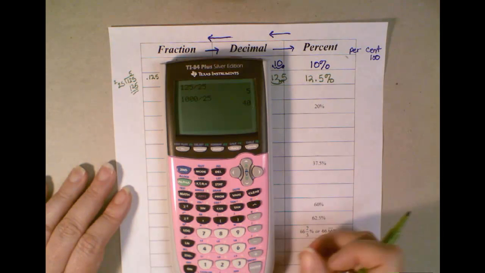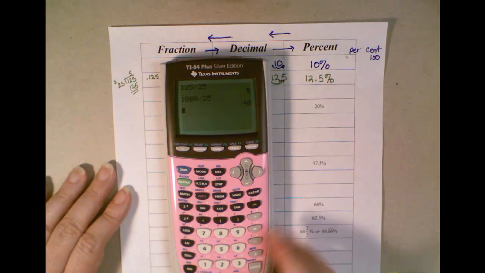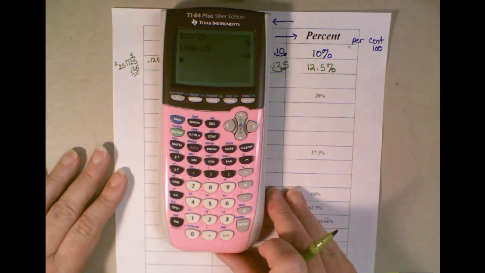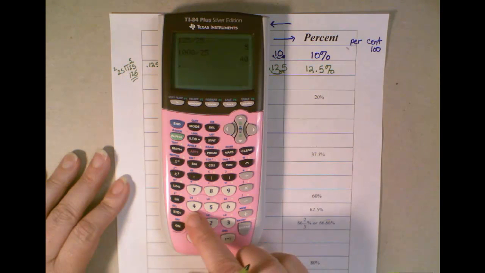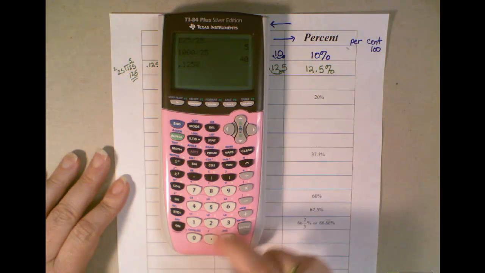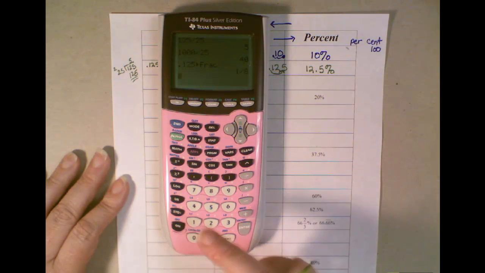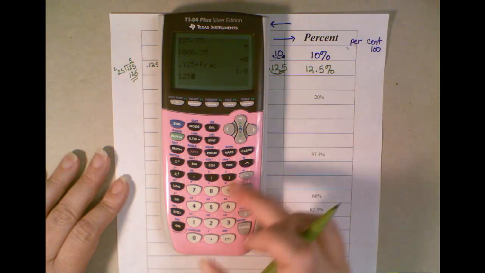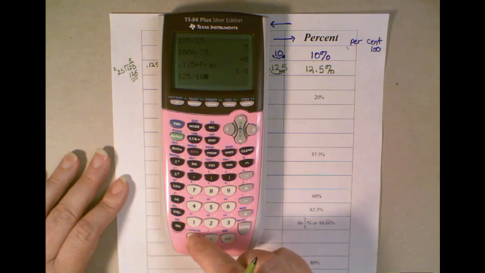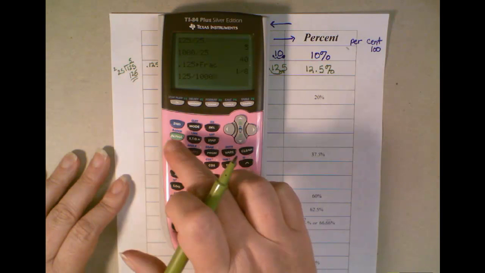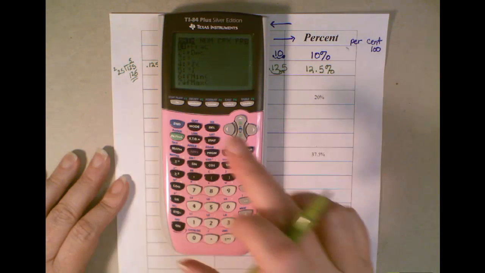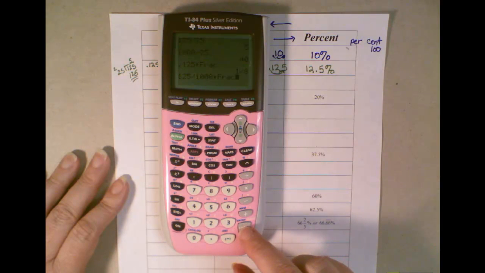And if you have your calculator out, you can also type in .125, then Math, and choose the fraction button. It was already highlighted, so I press enter and then enter, and it'll give you the 1/8. Or you could have typed in 125 divided by 1,000 and then choose the Math key. It's already highlighted on the fraction, so it'll convert that and reduce it down to 1/8.